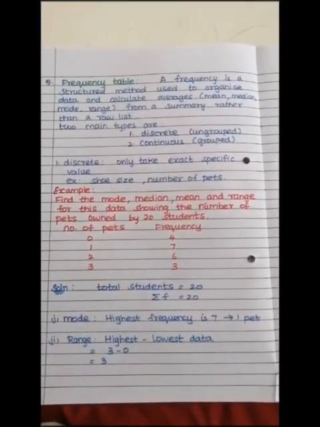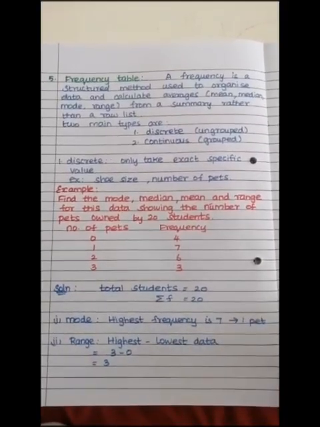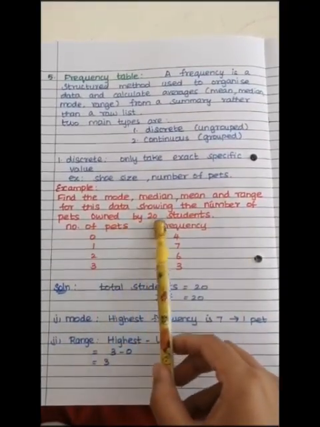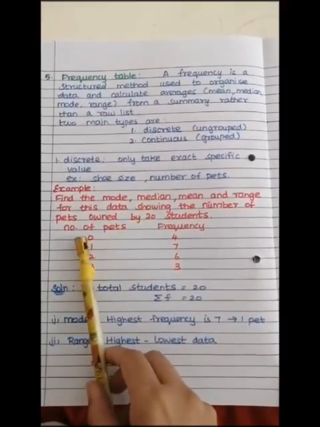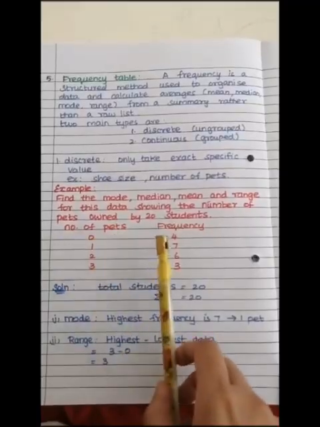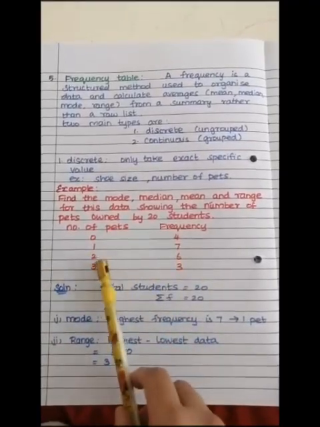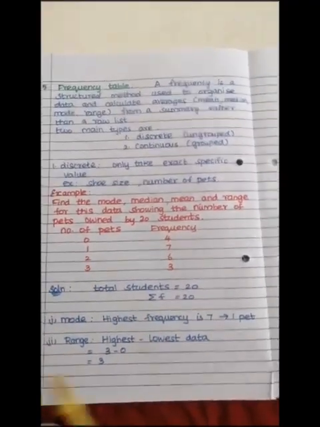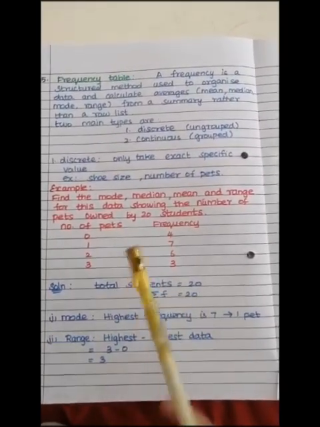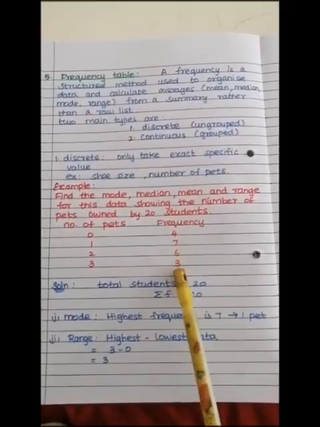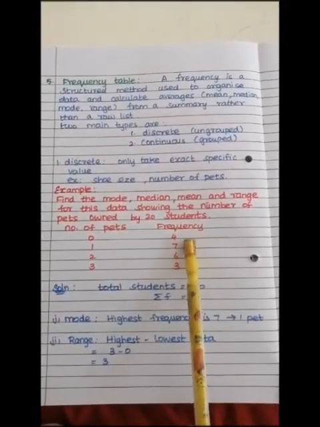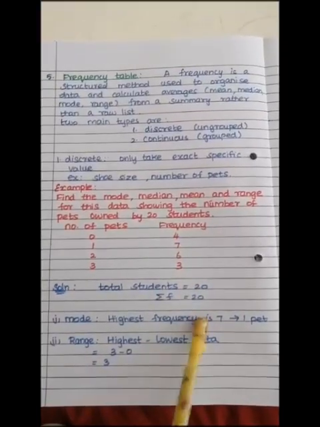For example, find the mode, median and mean range for the data showing the number of pets owned by 20 students. Here, the number of pets is 0, 1, 2, 3 and their frequency is 4, 7, 6, 3. Here we know the total students is 20 and the summation of f, that is the total frequency, is also 20.